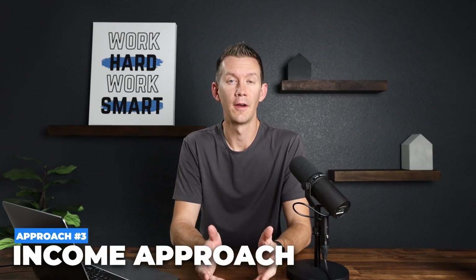The third approach to value is the income approach, and this is typically only used for investment properties, as it estimates the value of the property based upon the revenue that is generated through the rental of that property.